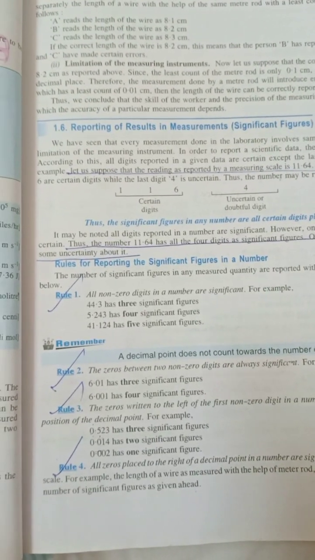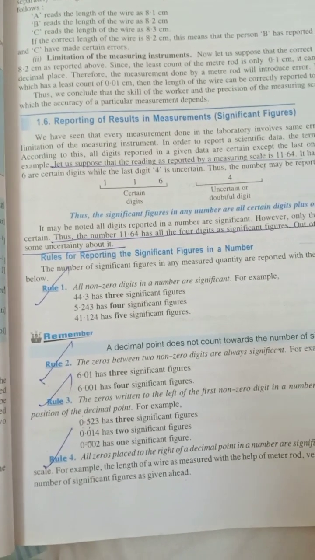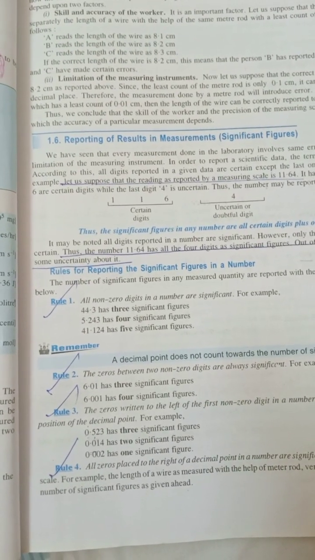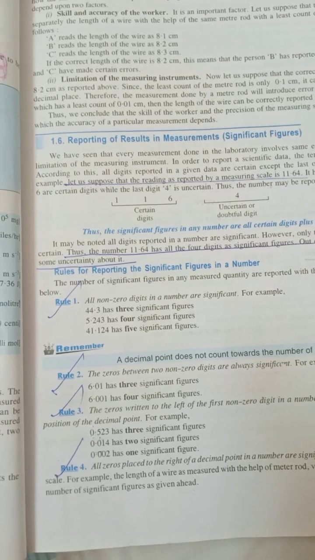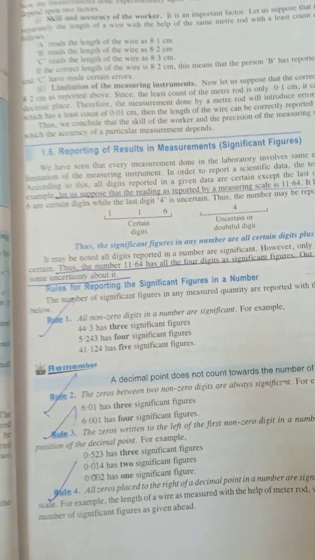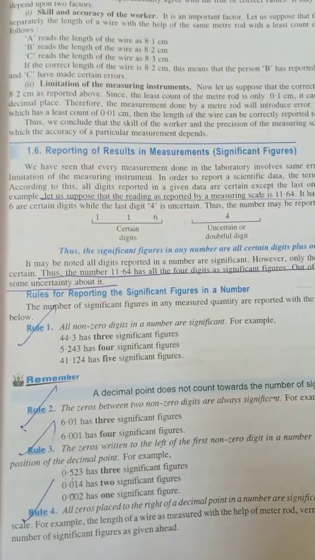Based on the last video, in which I tried to explain the units and dimensions topic, there were a lot of reviews, and I have heard from someone that they want me to make more such videos on chemistry as well as physics. I'm starting with significant figures today.